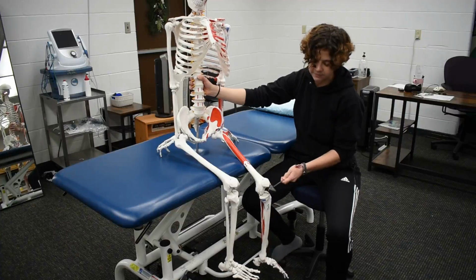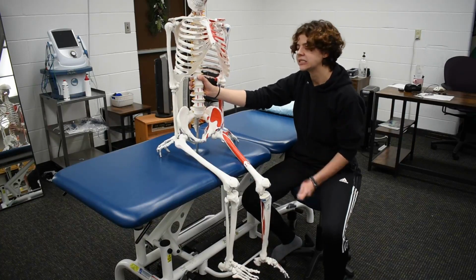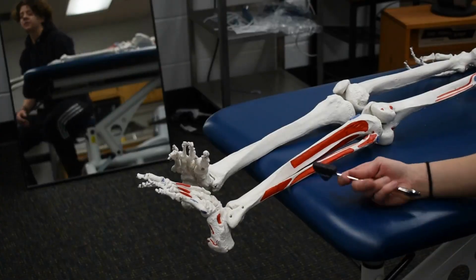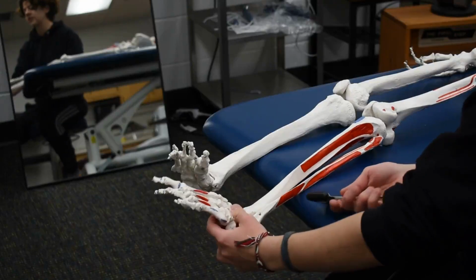I think she has an upper motor neuron lesion. I'm sorry.